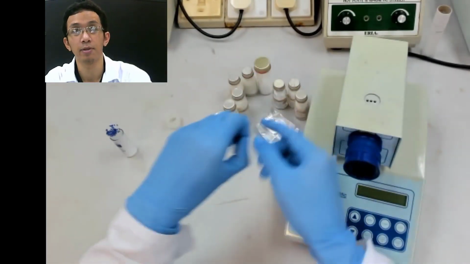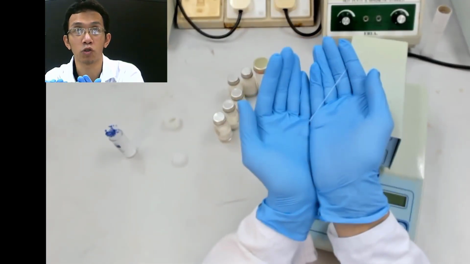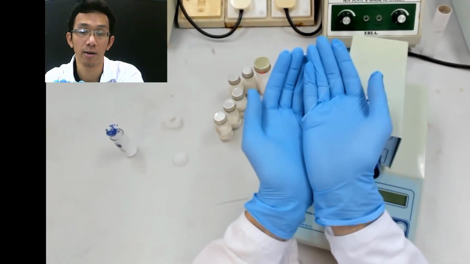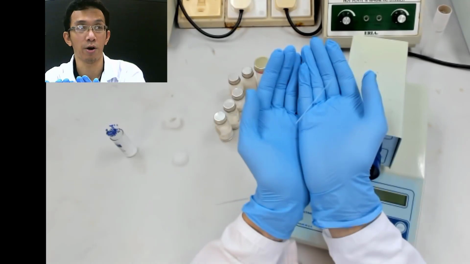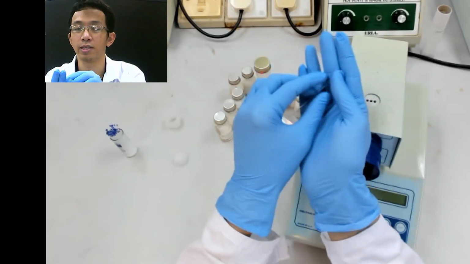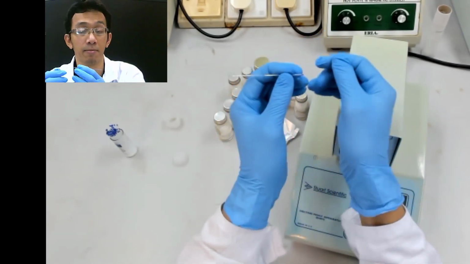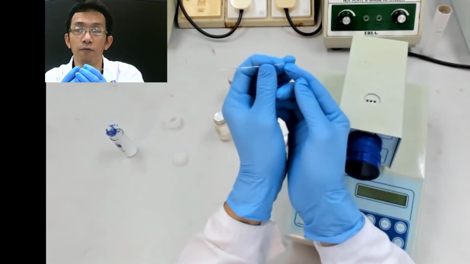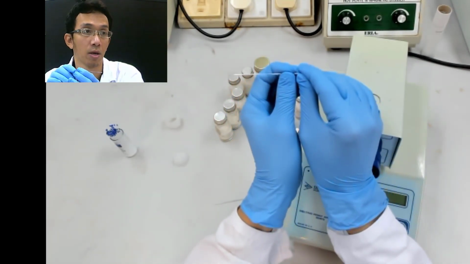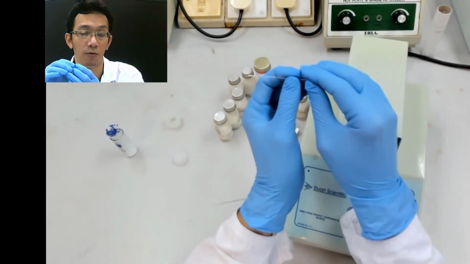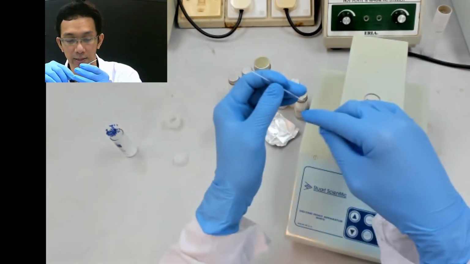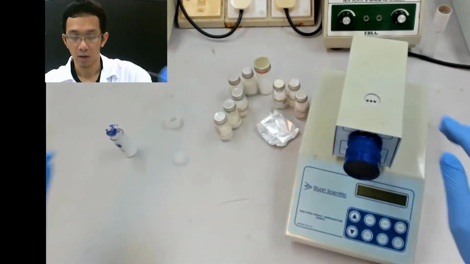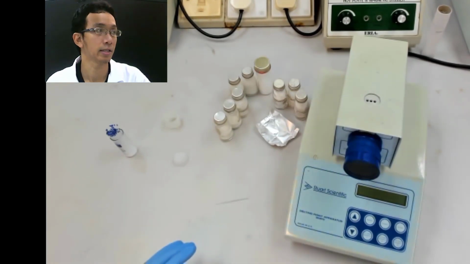But if you have something like a straw, where both ends are open, you need to close one of the ends. So how to close it? You just take the flame, you open the Bunsen burner, you flame it. When you flame it, then it will close. But we will not do that today. For that, we just use whatever we just broke just now. So now let's see how we put our sample inside this thing.